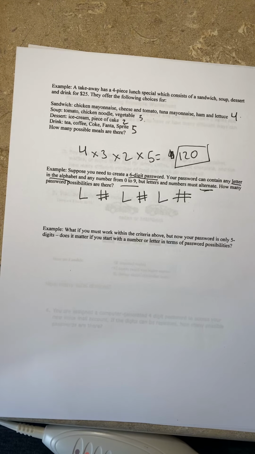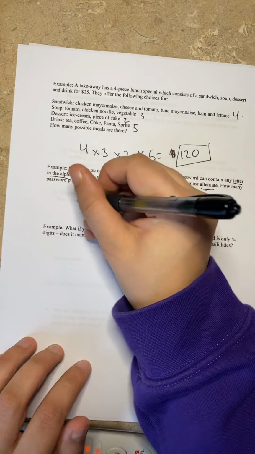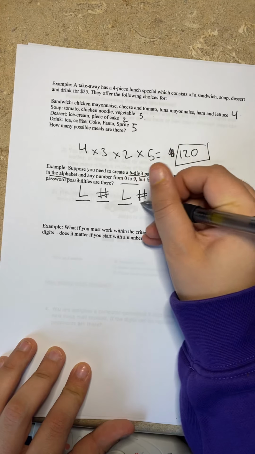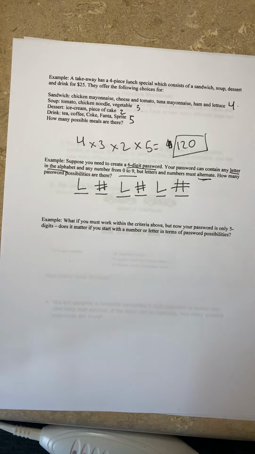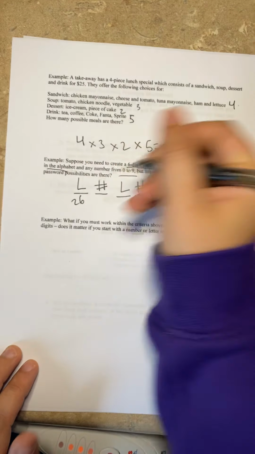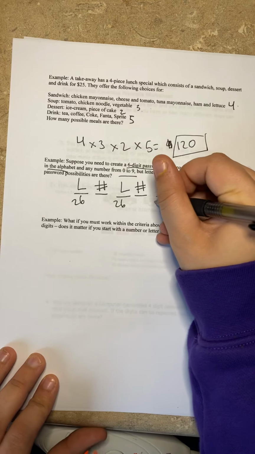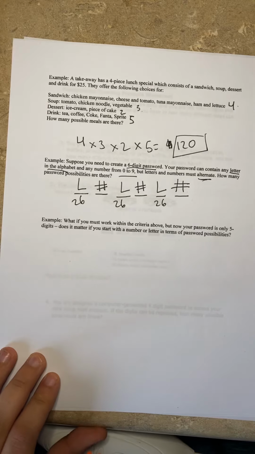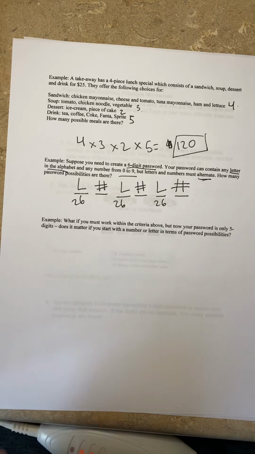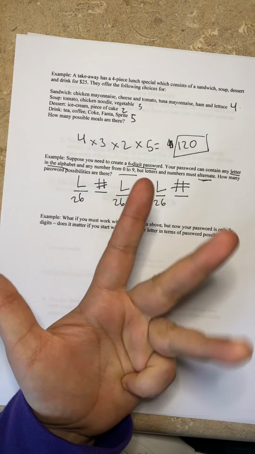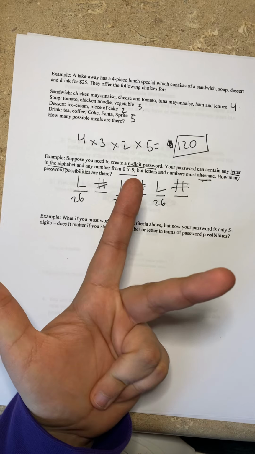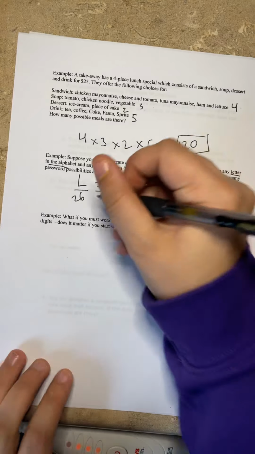Okay, so we need to figure out how many possibilities we can create for this 6-digit password. Well, with your letters, you have all the letters in the alphabet, and in case you didn't know, there's 26 letters in the alphabet, so that's 26, 3 times. And then from 0 to 9 is 10 different options, because you have to include 0. So that's 0, 1, 2, 3, 4, 5, 6, 7, 8, 9. So that's 10 different options.